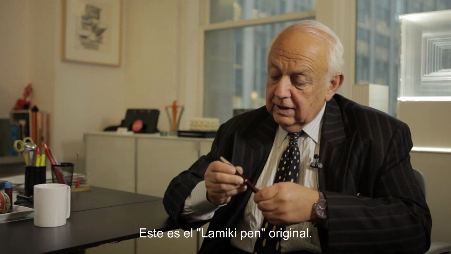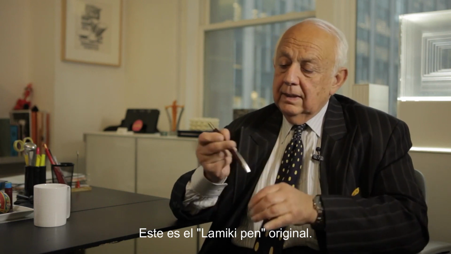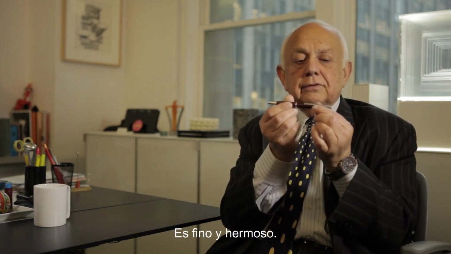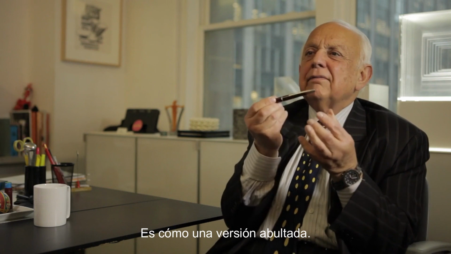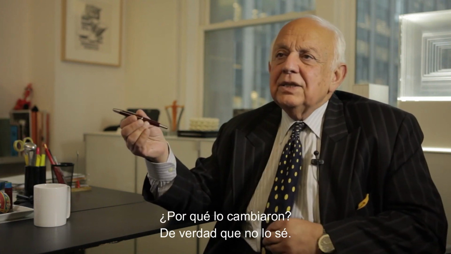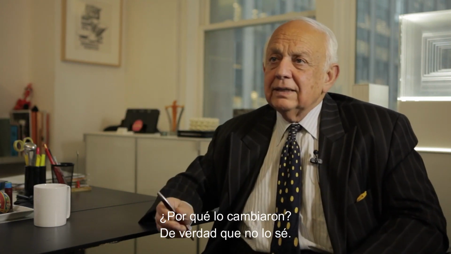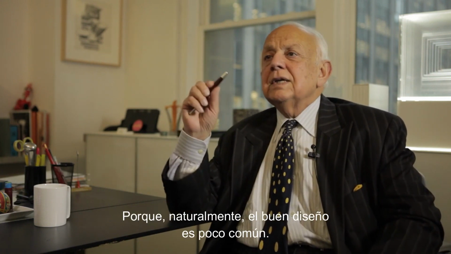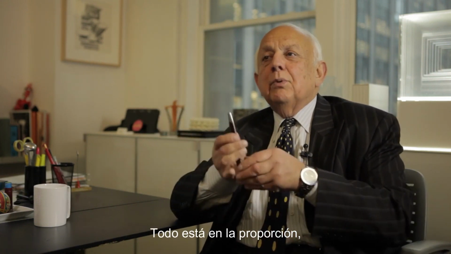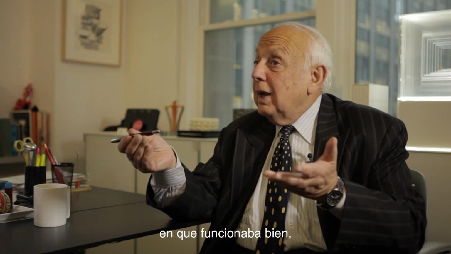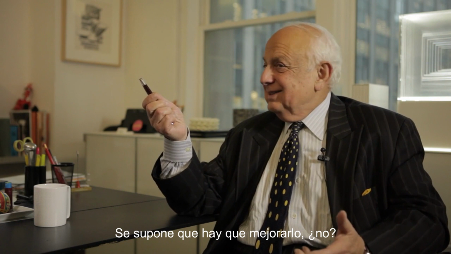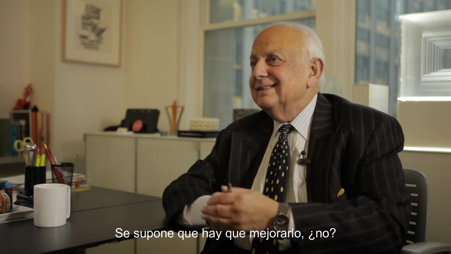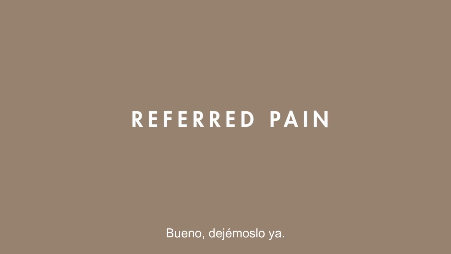And this is originally called the Namiki pen. It's slender and beautiful. The new pen of this is thick. It's like a fat version. Why did they change it? I really don't have the answer. Because good design in this case, of course, is the proportion, it works well, and they've made it worse. It usually has to be better, right? Well, so much for that.